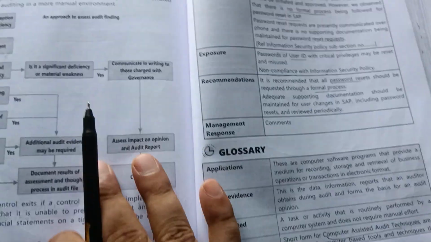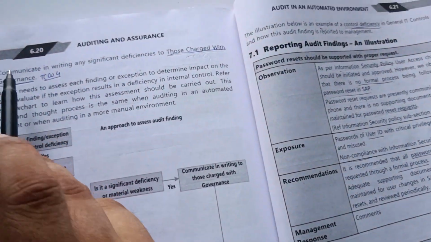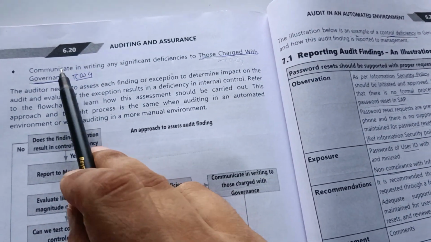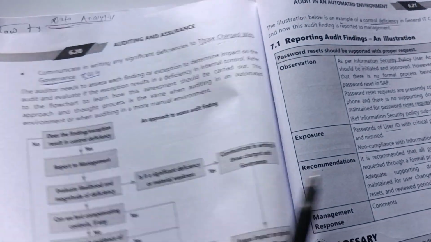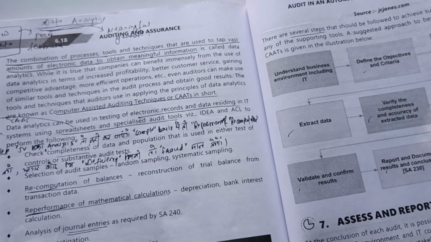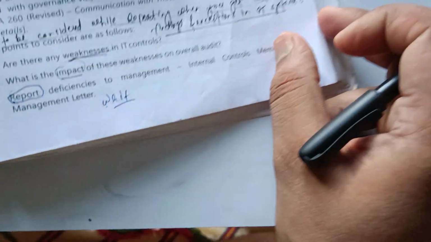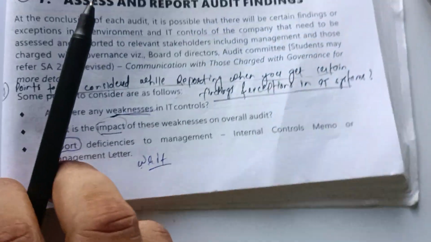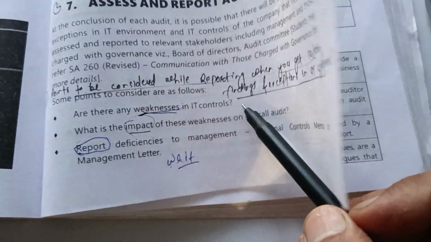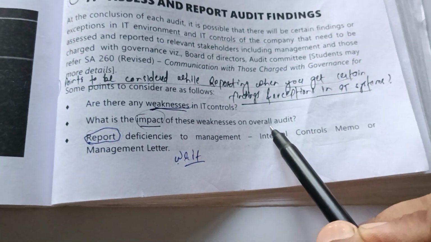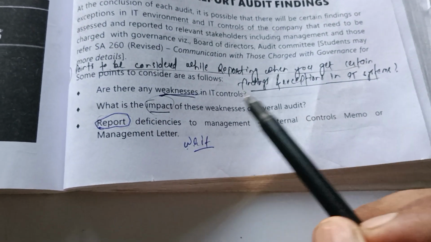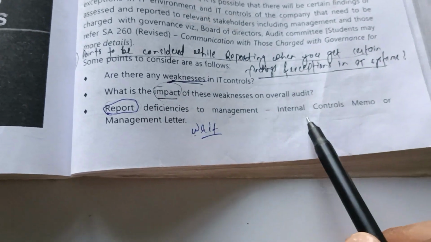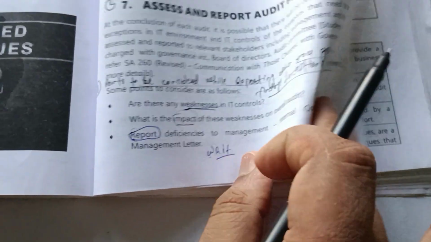Right. Now listen, और फिर communicate in writing any significant deficiency to those charged with governance. Right. There are 4 points to be considered while reporting when you get certain finding and exception in an automated environment. Are there any weakness in IT control? What is the impact of this weakness on overall audit? If it is so, then report deficiency to management in internal control memo or management letter. Okay.